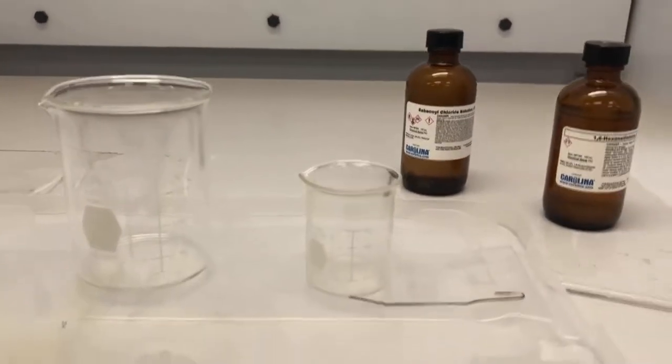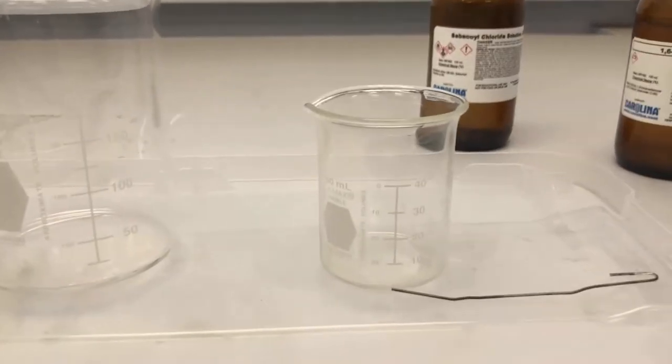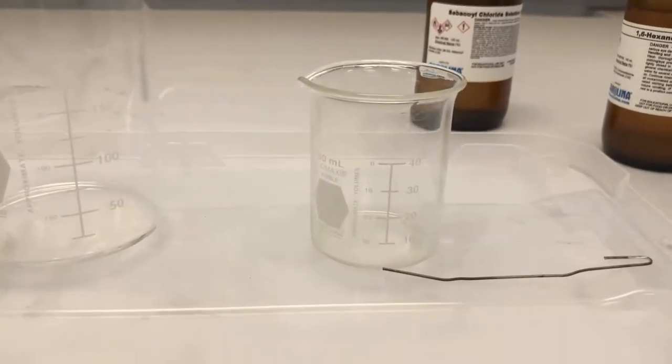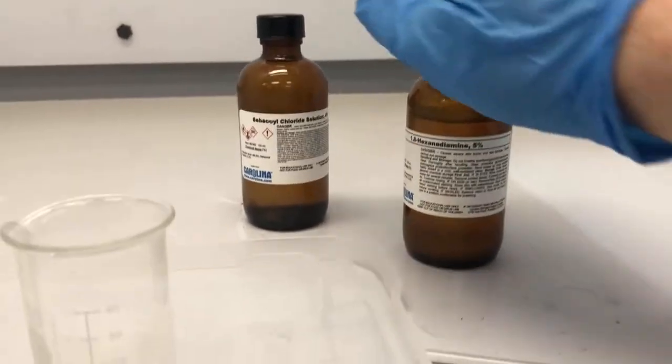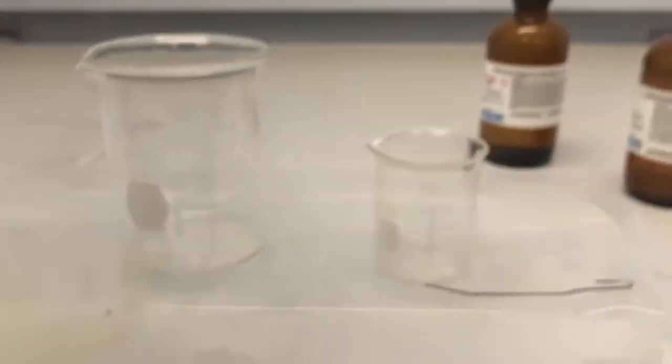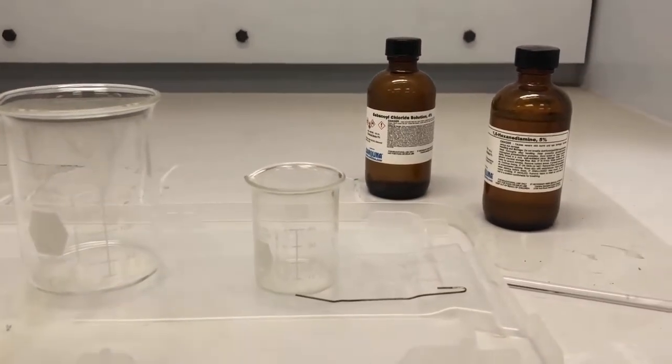So first I'm going to mix my hexane diamine, and then I'm going to mix my sebacoyl chloride into the solution. So I will show you how to do that in a second.